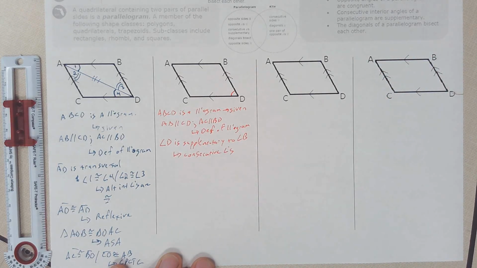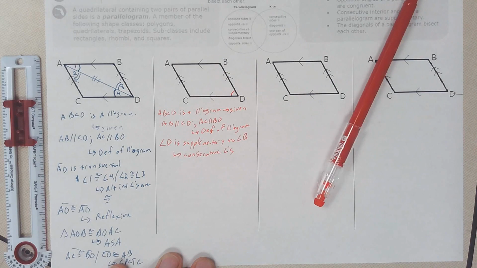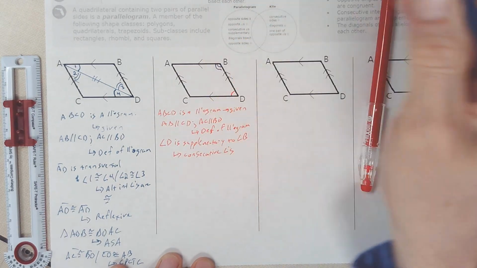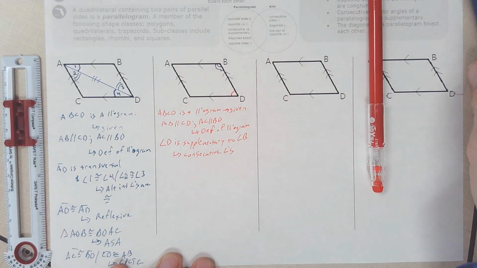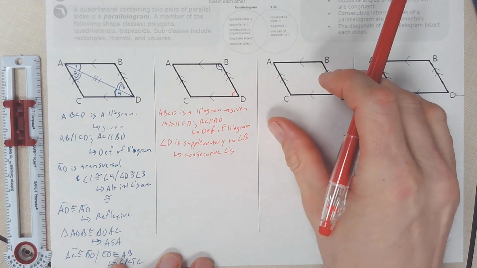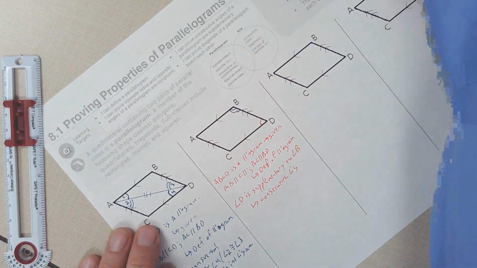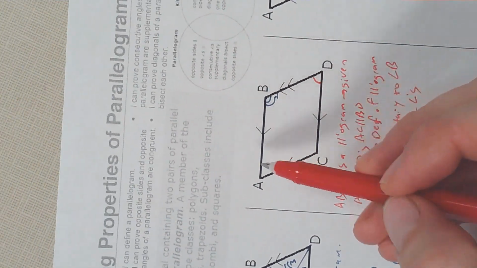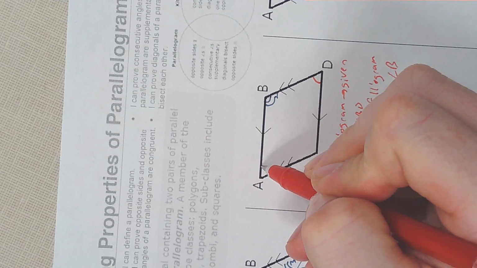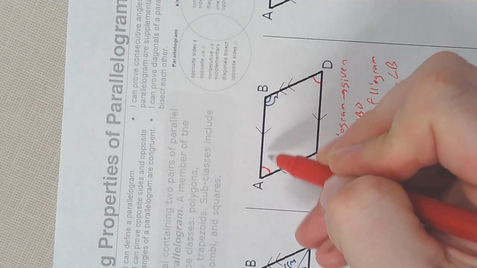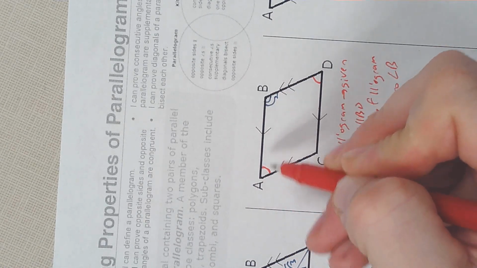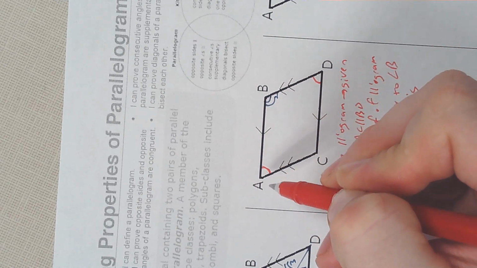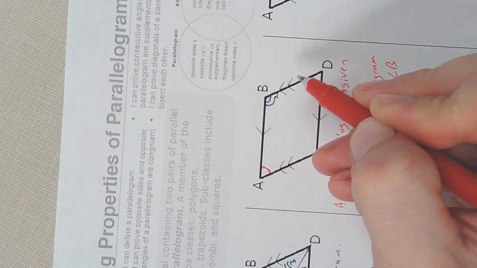Okay, and then we'll make this one angle 2. If you turn it this way, maybe zoom in a little. If you turned it this way, you would say that angle A and angle B are consecutive angles as well, because this is a transversal of these two, right?